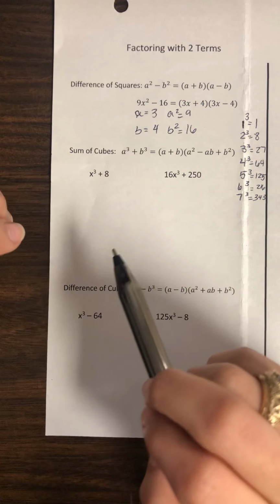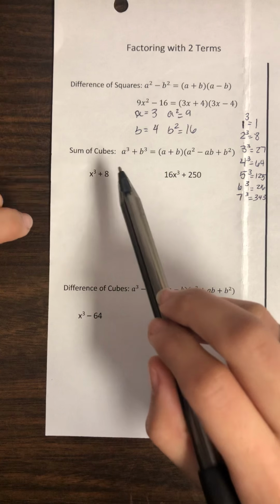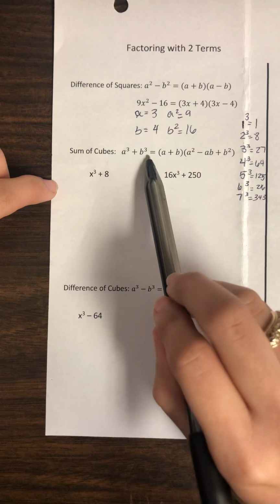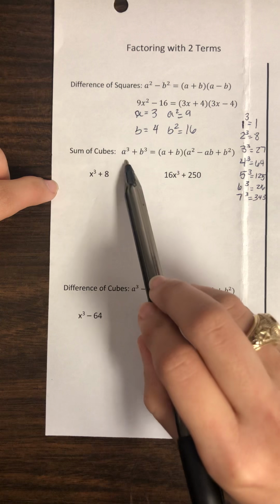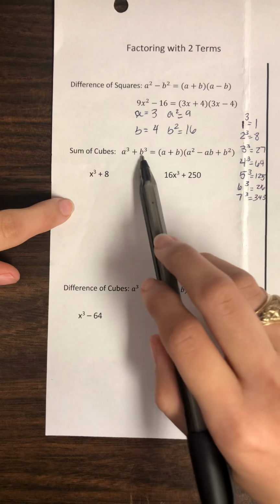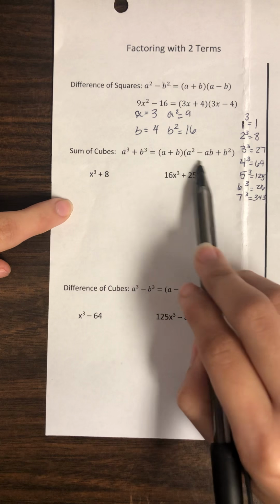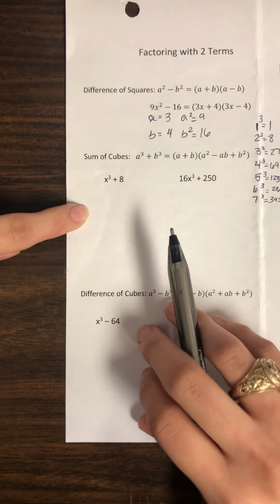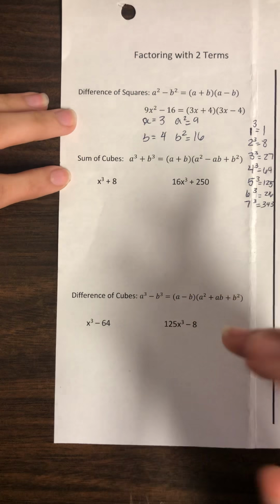So we have a new formula that is called the sum of cubes. This is its equation. So when you have two numbers and they're both able to be cube rooted to a single number and they're being added together, this is their formula. Okay, so let's take a look at this first one.